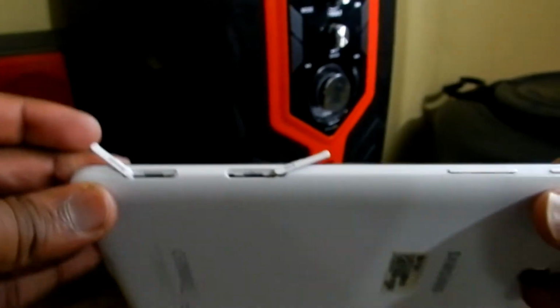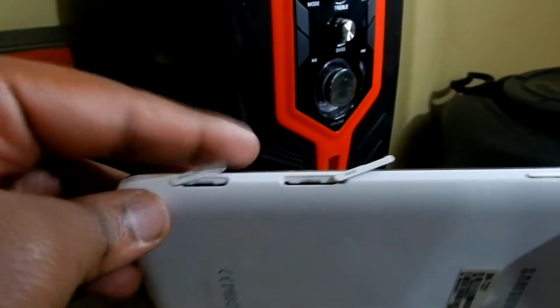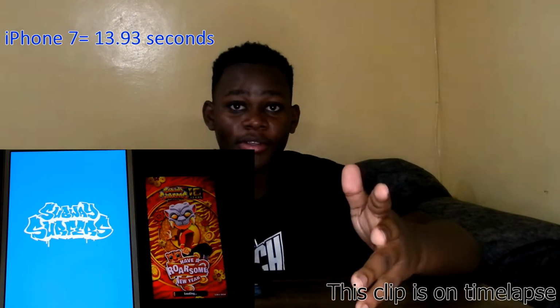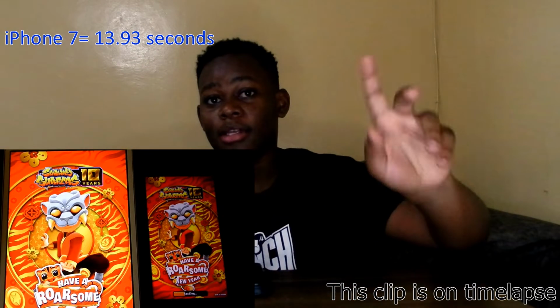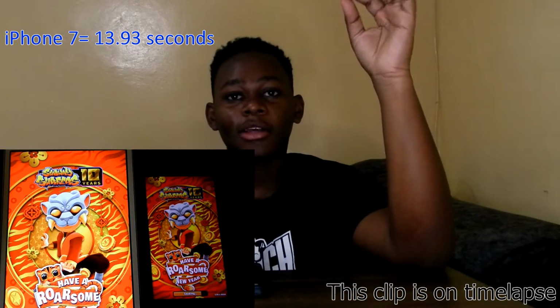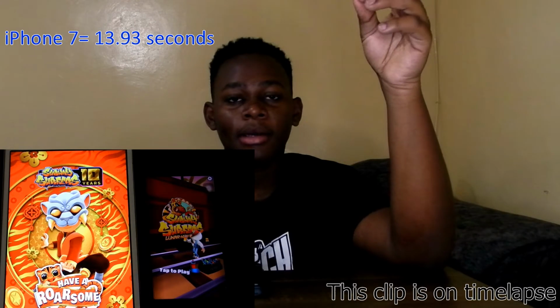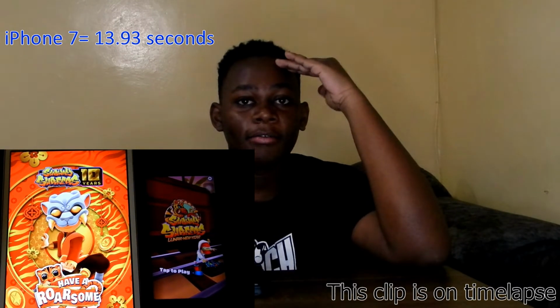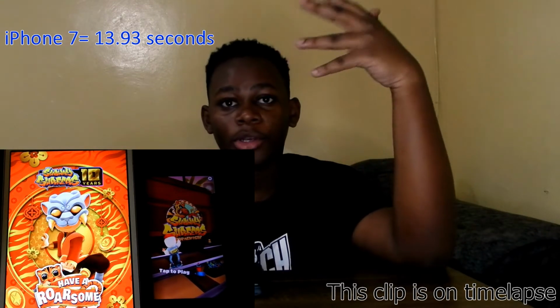Something to save the day is that it has a memory card slot that you can use. But the small RAM, I tried to test this by comparing it to the iPhone 7 by downloading a game called Subway Surfers. We'll talk about gaming later in the video. I downloaded the game and tested them head to head for the time taken to load up.